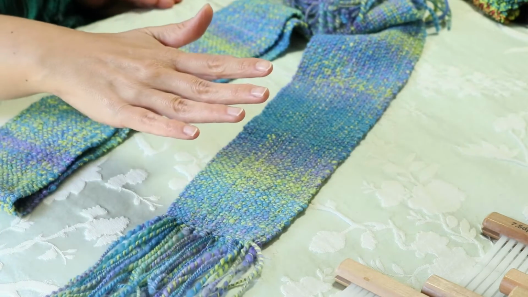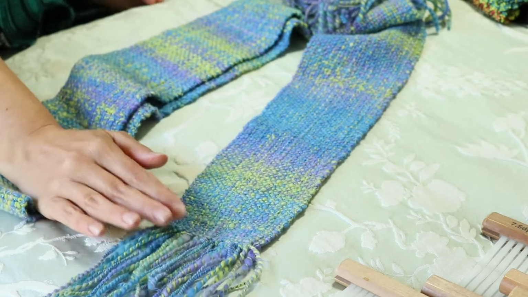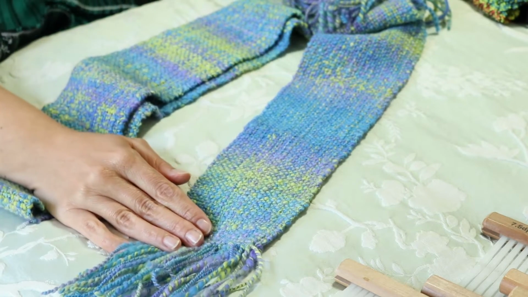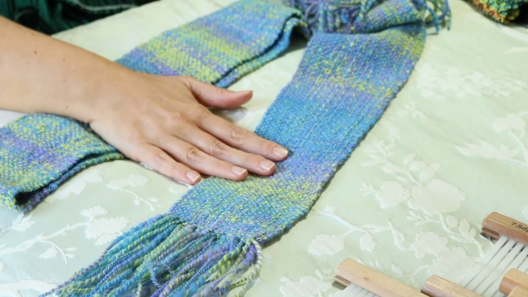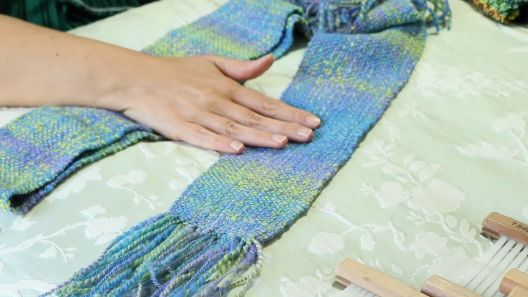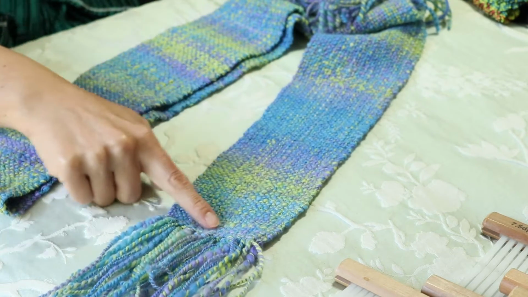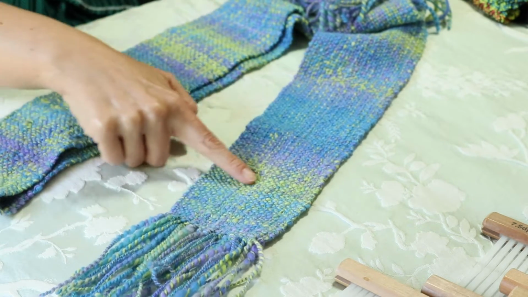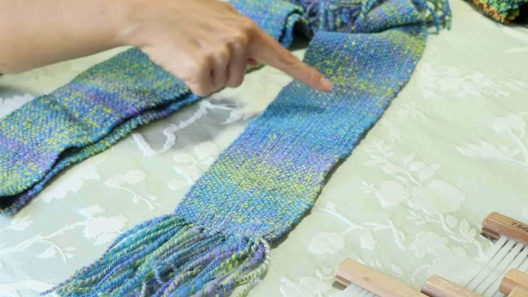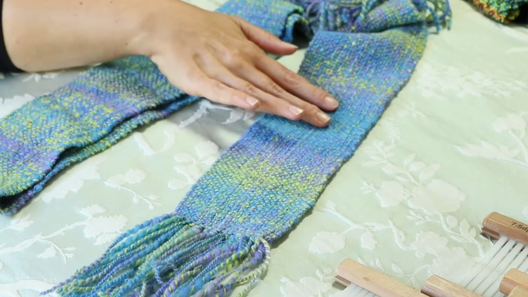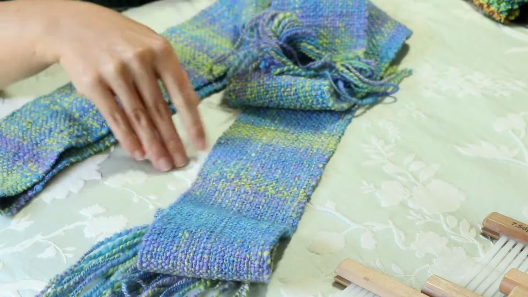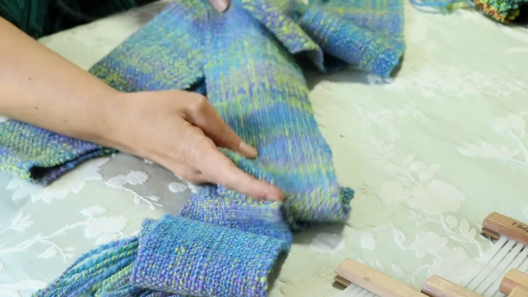So this yarn for me was merino, and I dyed the fibre first, and then I fractal spun it, which is a style of spinning that makes all these colours come together in this awesome way. You can see there in the fringe how the colours are all twisted around each other, and I really like that effect. So I used the same yarn for warp and weft.